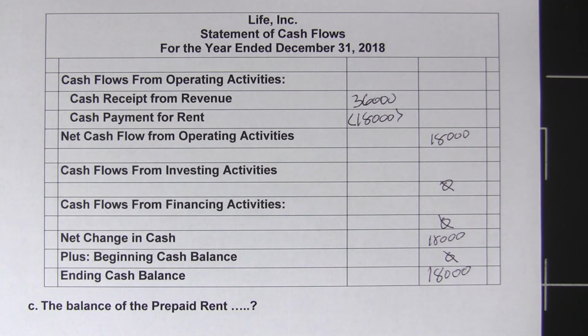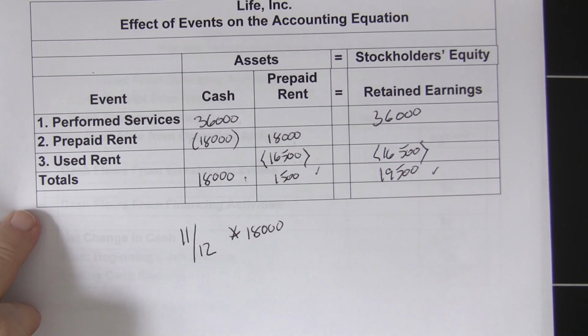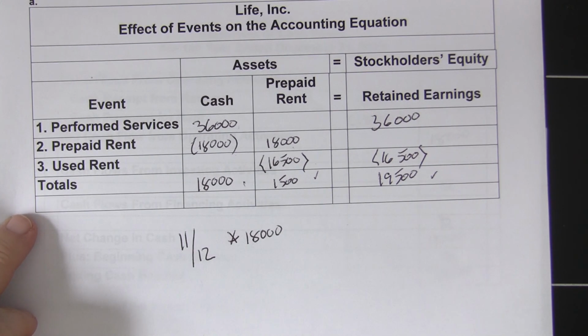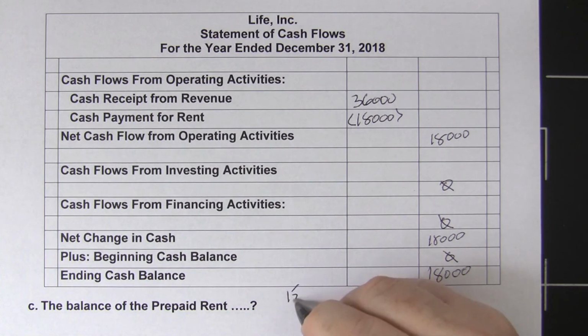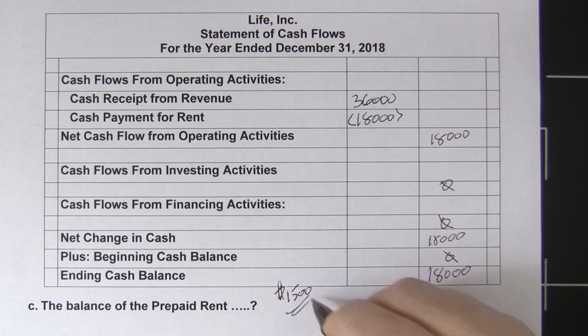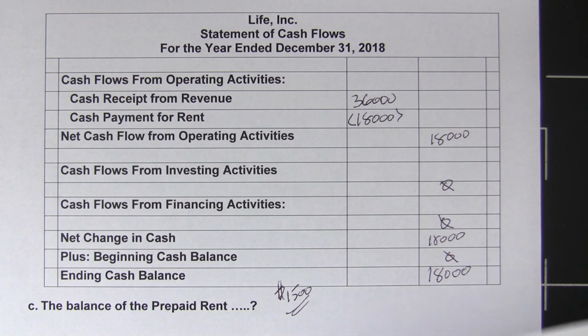Now, the last question they ask you is, let me read it exactly. Ignoring all other future events, what is the amount of rent expense that would be recognized in 2019, next year? Well, not to put too fine a point on this, but we only have $1,500 left. And they said ignore all future events. So the answer to that has to be $1,500. We can't spend what we ain't got.